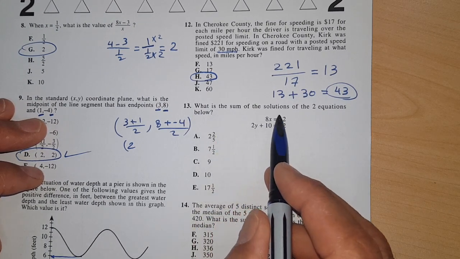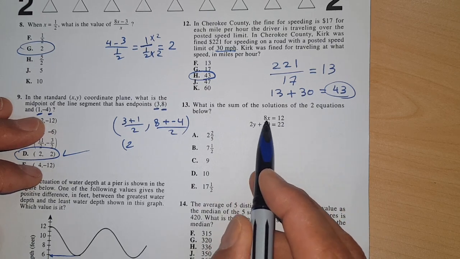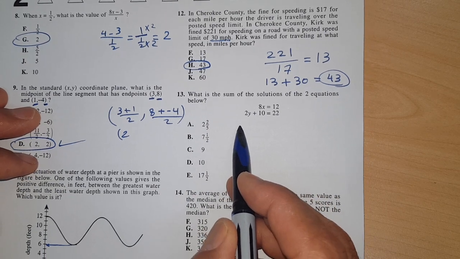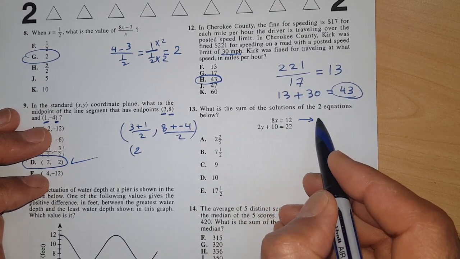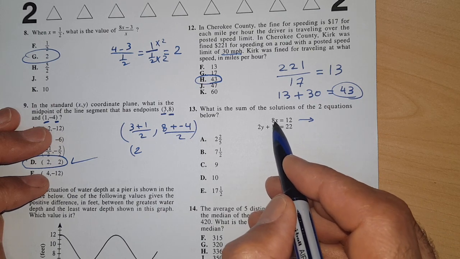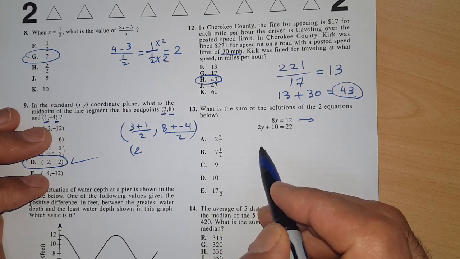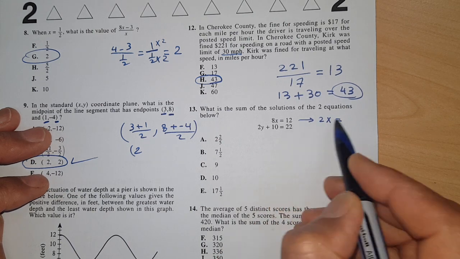What's the sum of the solution of two equations? This, the sum, I mean the sum of x and y. The solution is the value of x and the value of y. Yes, so you can solve the first one. It's easy. Divide the first equation by 4. You get 2x equals 3.